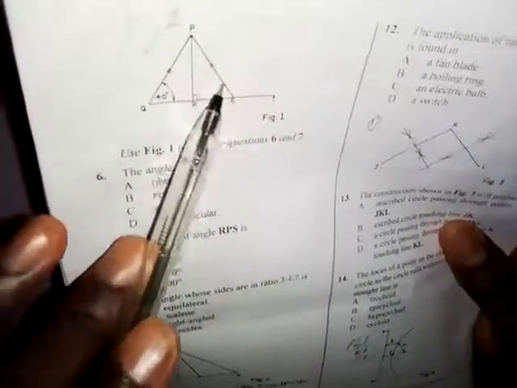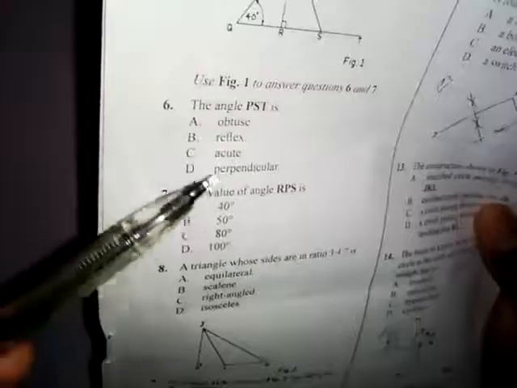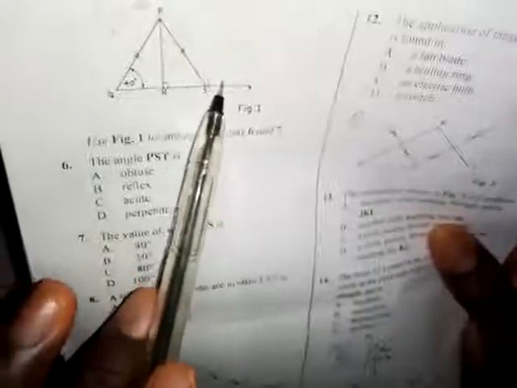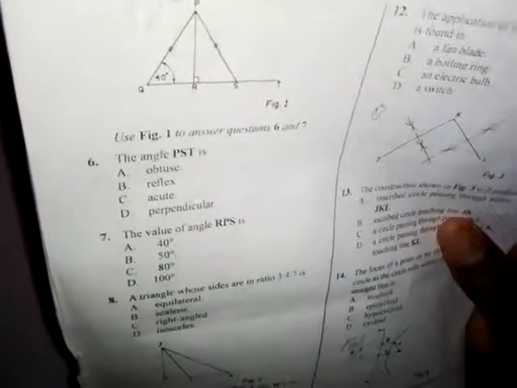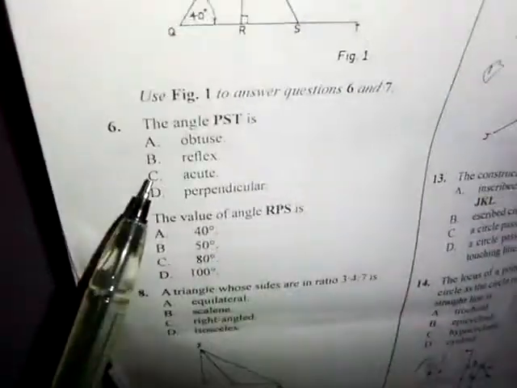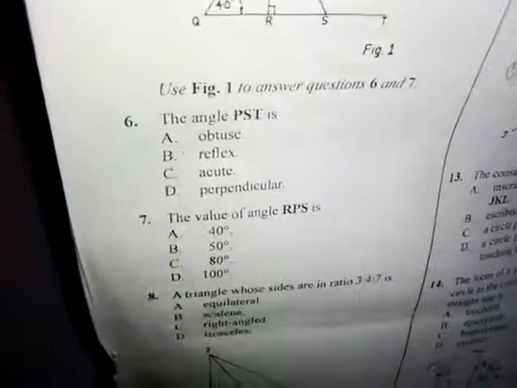Now, how can we get the value of this angle? If you look at it, we don't need the exact value, but they have written what we are to choose as the answer. This angle is an obtuse angle. An obtuse angle is an angle that is greater than 90 degrees but less than 180 degrees. So the answer is option A, an obtuse angle.